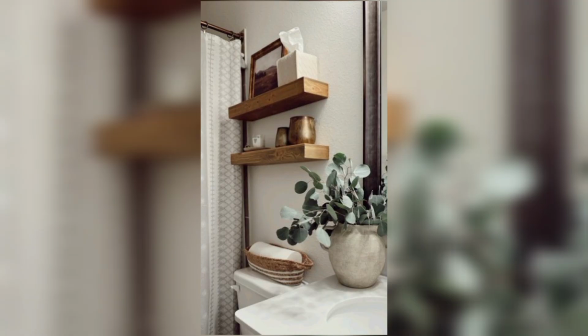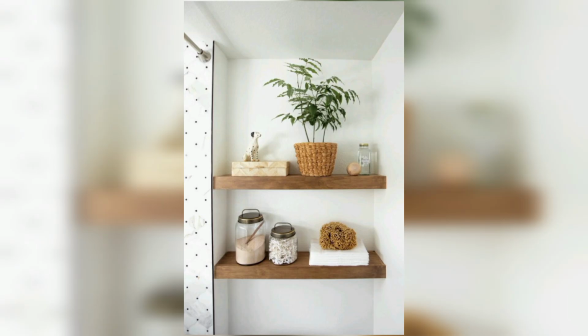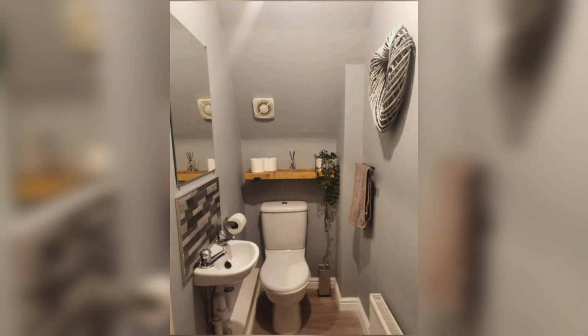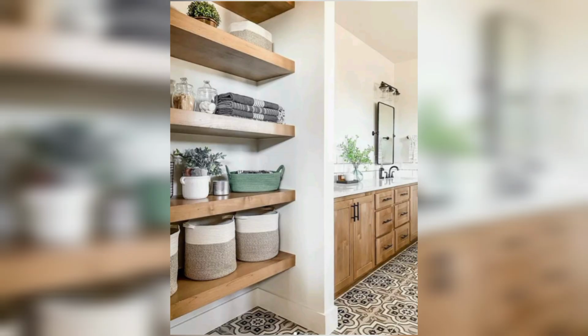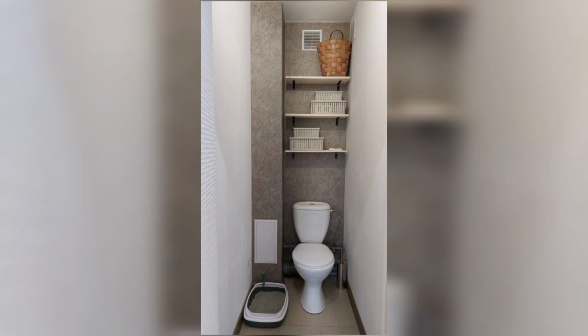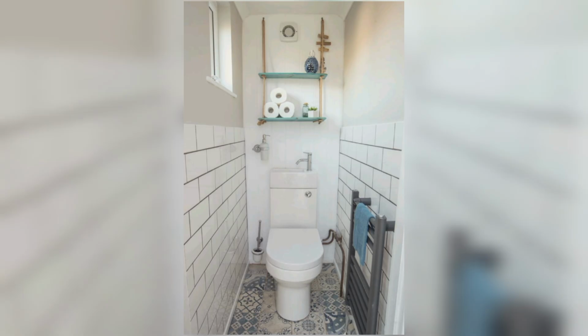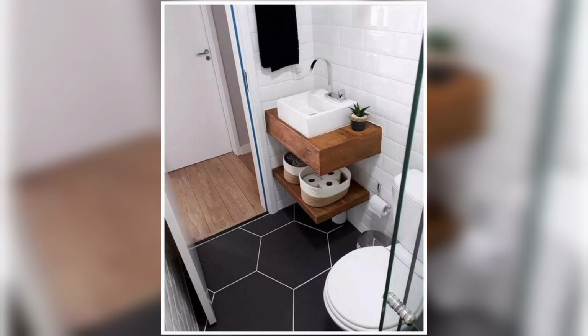Installing a fluted shelf above the toilet not only maximizes vertical storage but also provides an excellent opportunity to showcase your decoration.